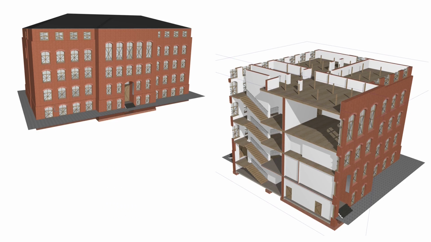Use lines and dimensions as a basis for modeling a building in 3D. You can also display the background on elevation and section views.